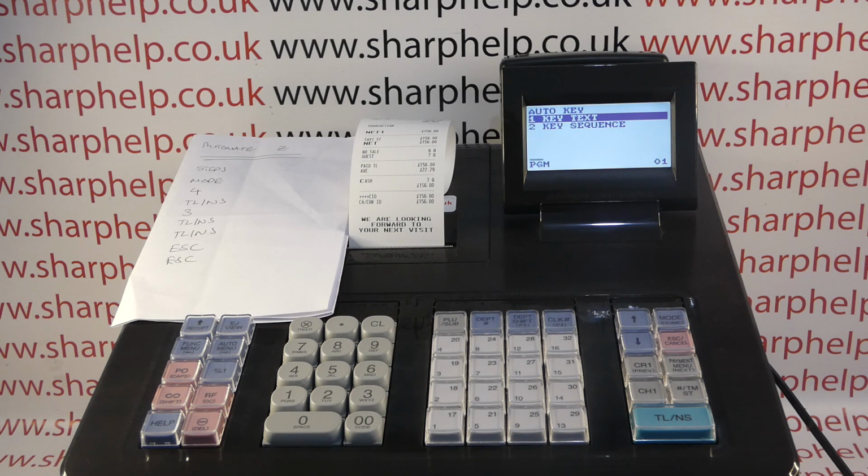So you've got 2 options here. You've got key text and key sequence. Key text is just an identifier, so we can press TLNS. We're going to program auto key 1, so there's 5 on there as standard. So we go into auto 1 and we'll just change the name of it, so it'll make it easy for your staff to identify when they come to do the report at the end of the day.